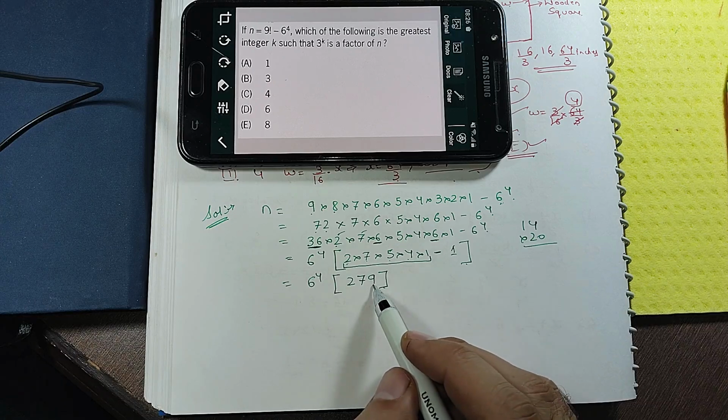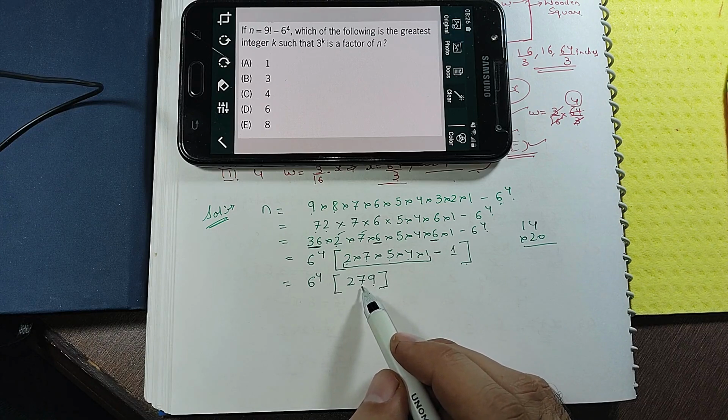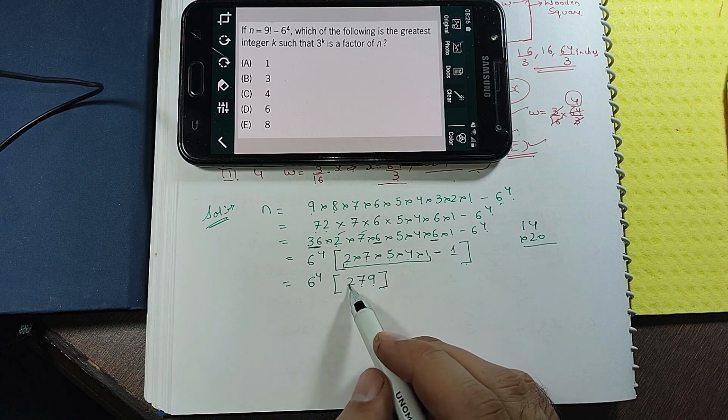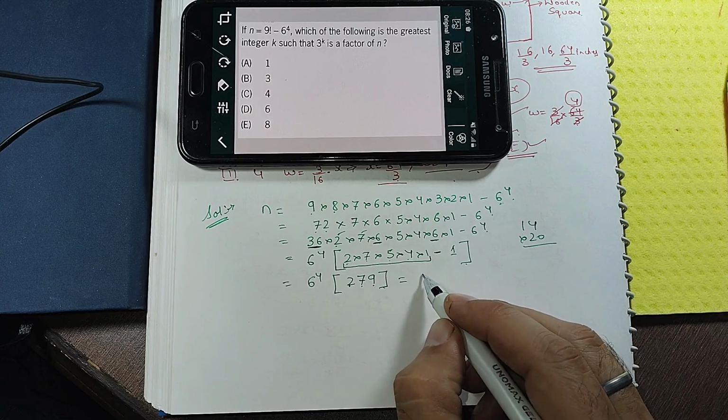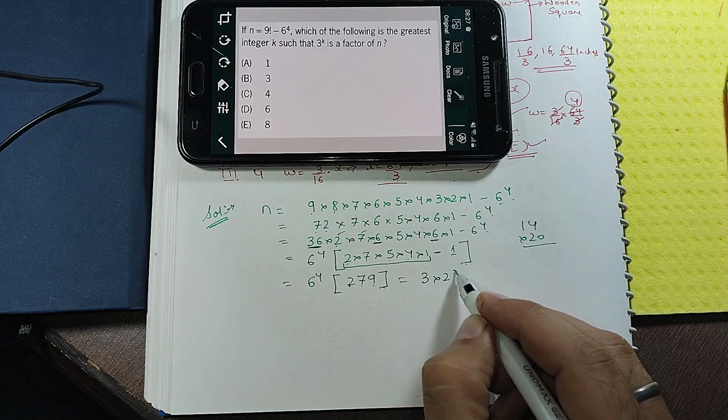So if it is a multiple of 3, the digits should add up to a multiple of 3. 9 plus 7 is 16, plus 2 is 18. So yes, it is a multiple of 3. So 6 raised to power 4 can be written as (3 into 2) whole raised to power 4.